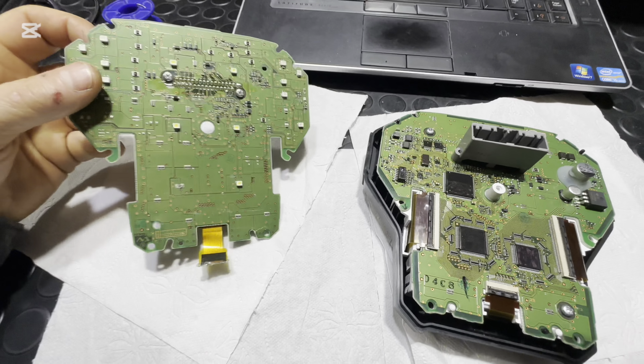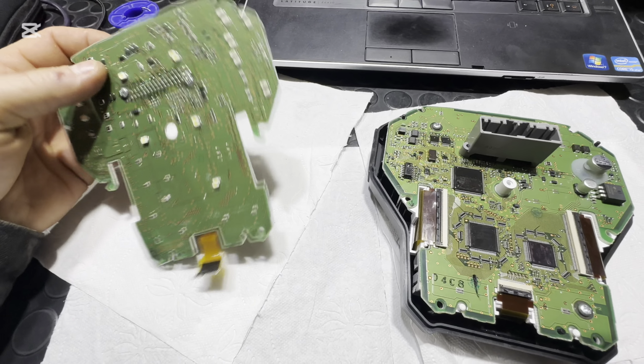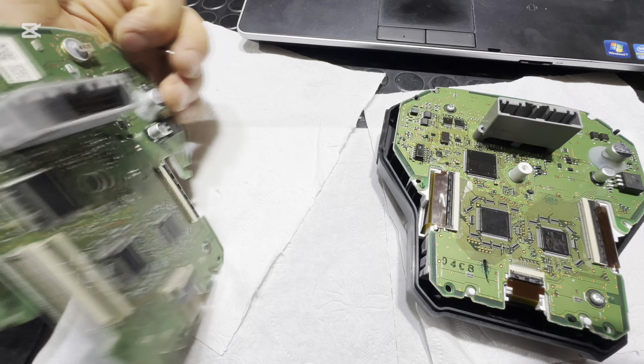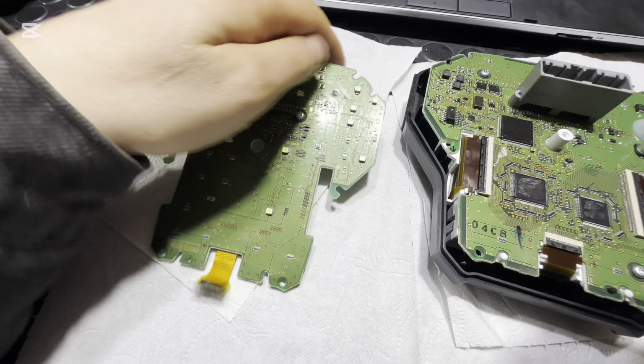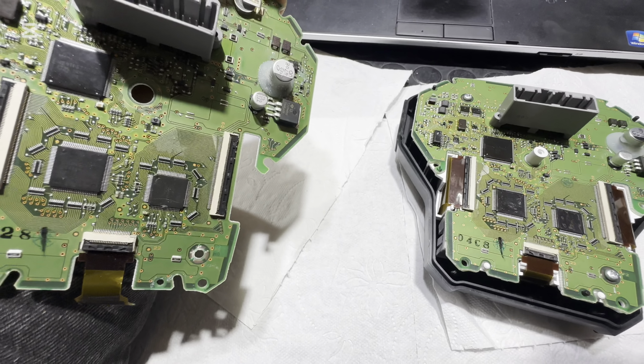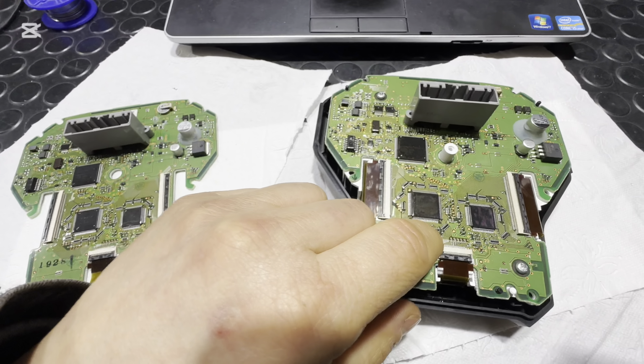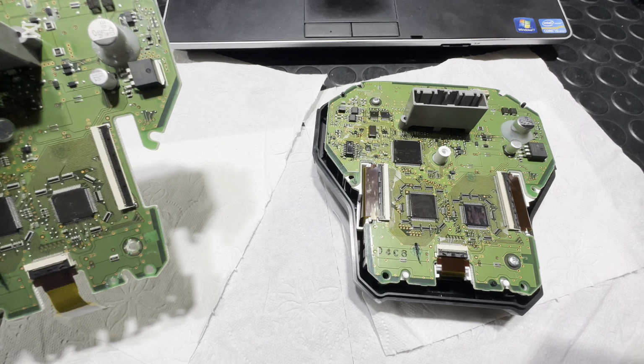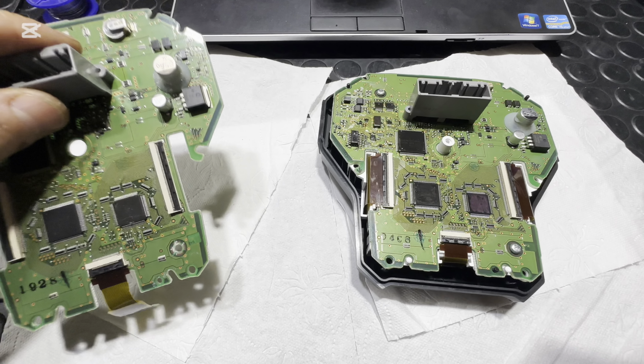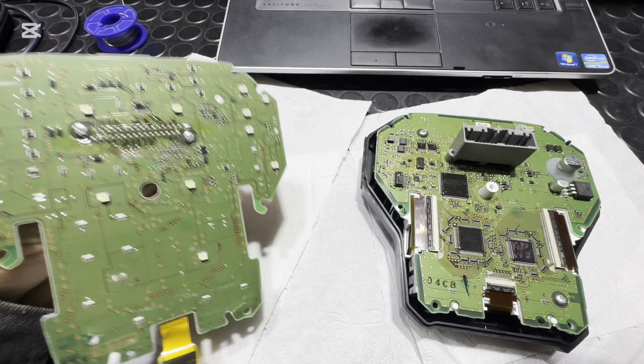So I will try to find a datasheet to power up the cluster on the bench without the motorcycle, to check if it's working properly. If I find it, I will add it to the video.